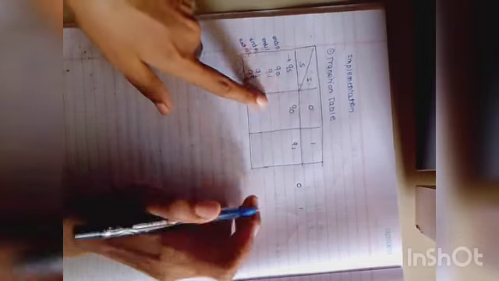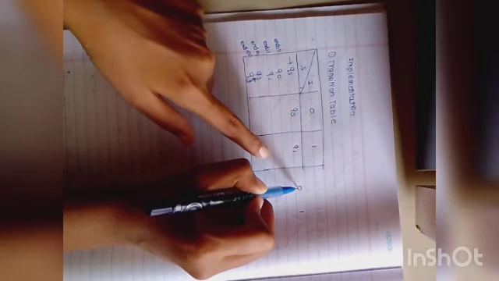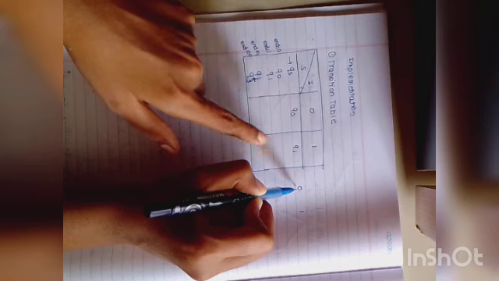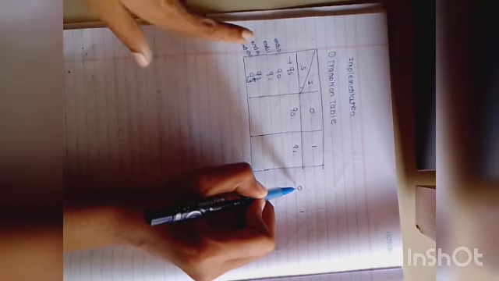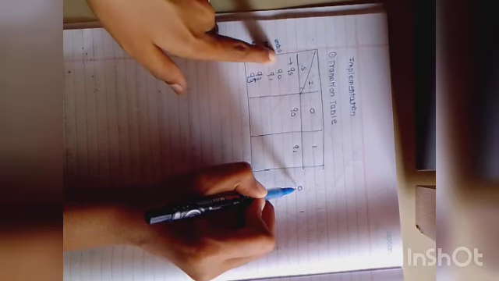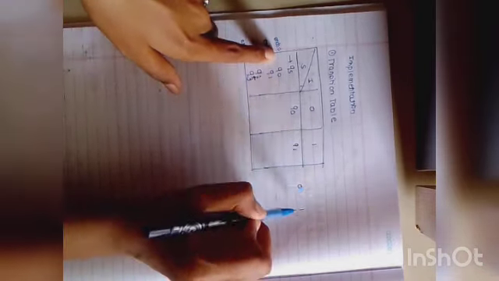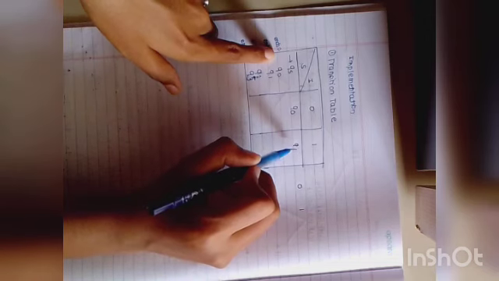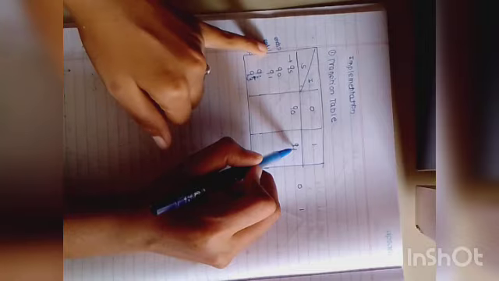When we take input 0 in the Q0 row, we find the state for which it ends with 0, so we have the Q0 state. When we take 1 in this row, the state that ends with 1 is Q1.